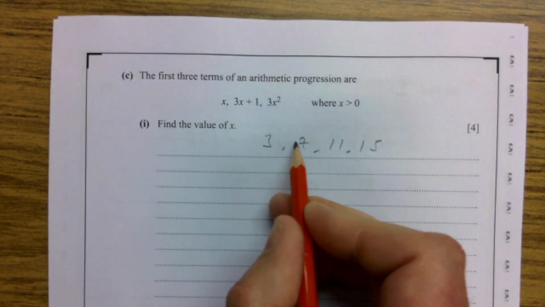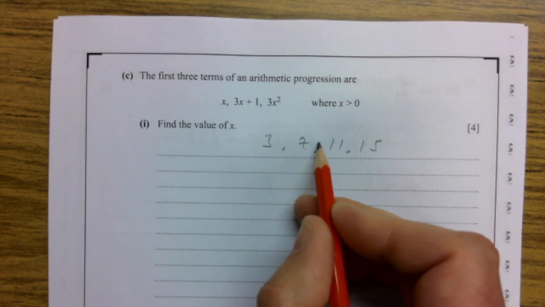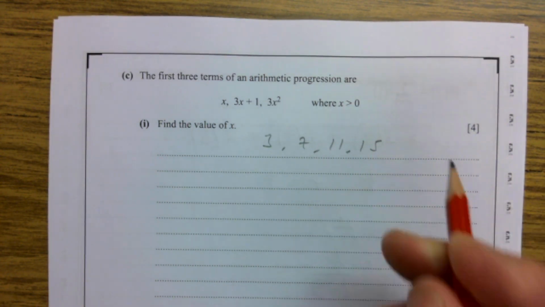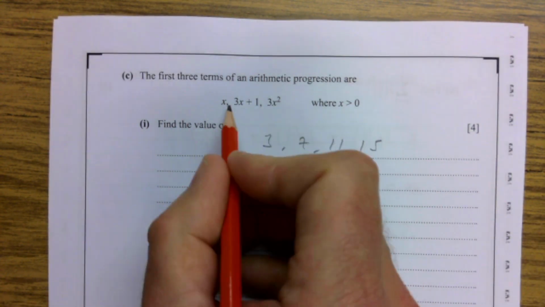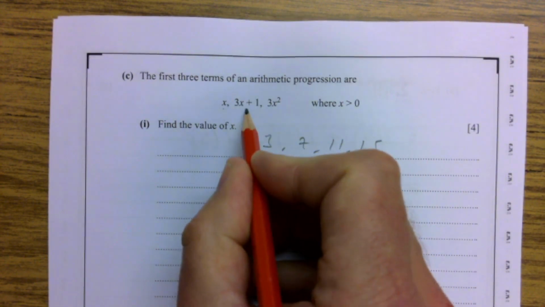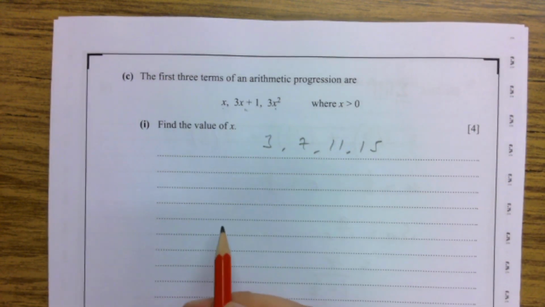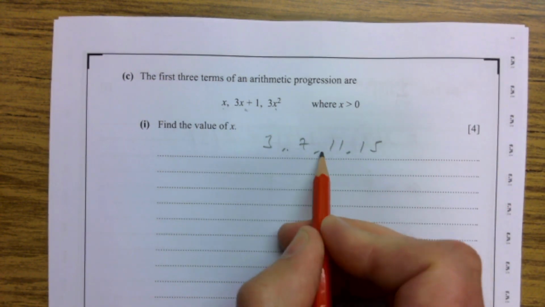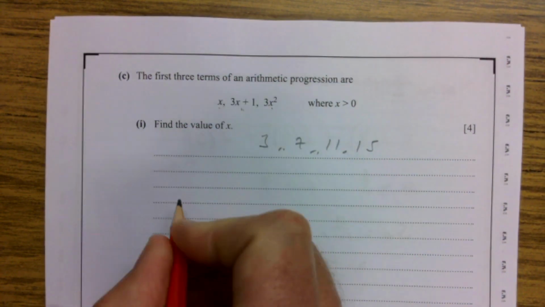So the gap between 3 and 7 is 4. The gap between 7 and 11 is 4. The gap between 11 and 15 is 4. So that means the difference between this and this must be the same as the difference between this and this, because that's the first, second, third terms. The difference between this and this is 4. The difference between this and this is 4. So we have that. So what am I saying?